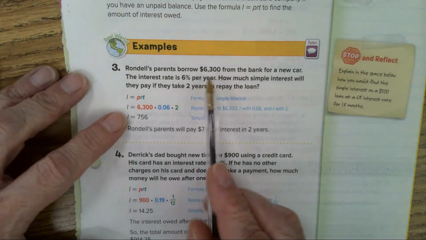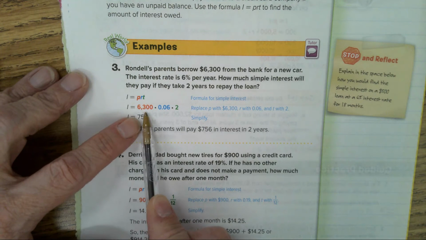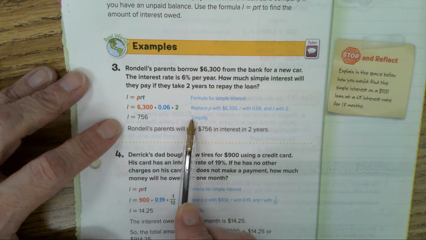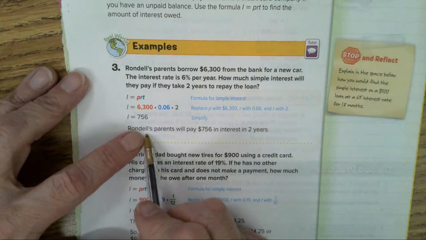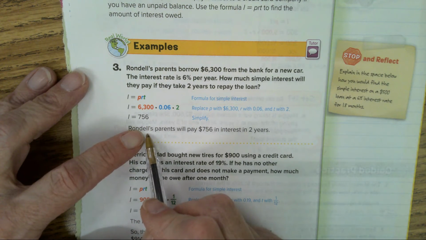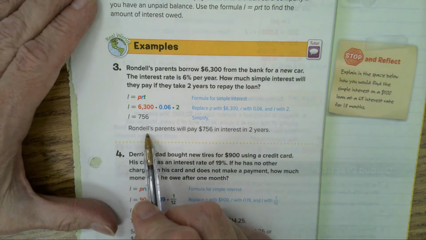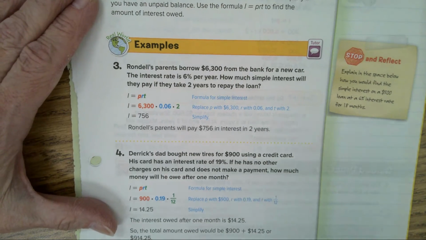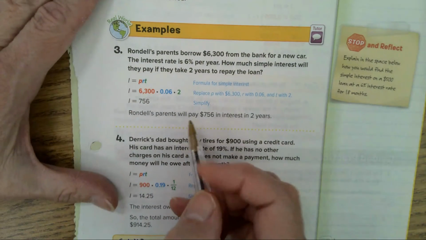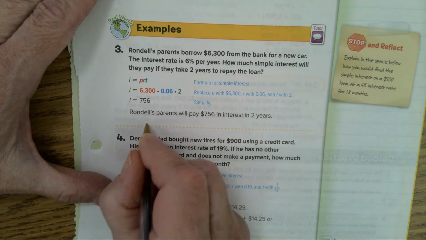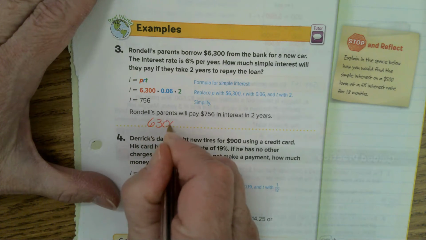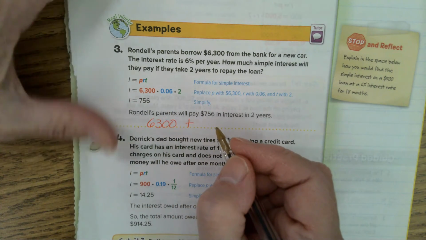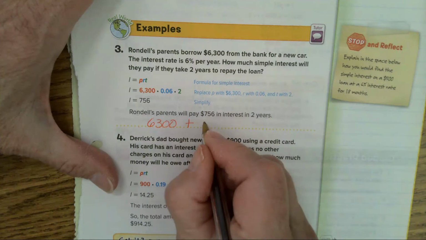So, they have $6,300 times 0.06 times 2. So they're going to pay the bank another $756. So it says Rondell's parents will pay $756 in interest in 2 years. So let's figure out how much money they will pay back for that car. Let's do this together. $6,300 for the loan, which they must have had a good down payment because this is just a tiny bit of that car, plus $756.